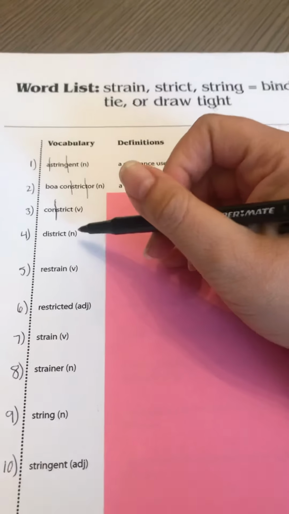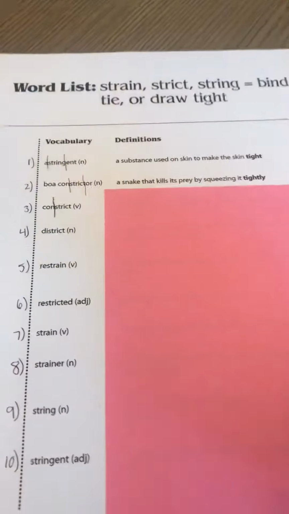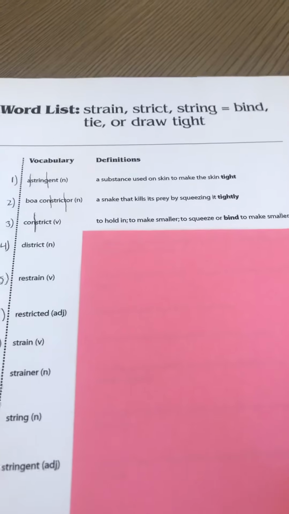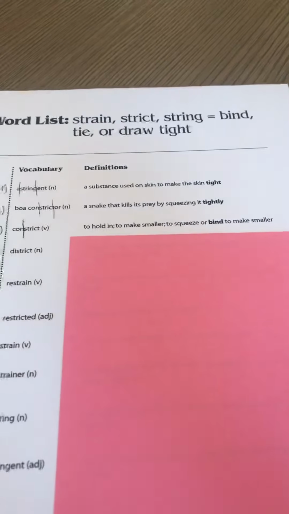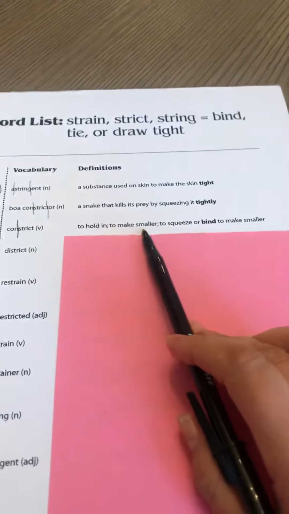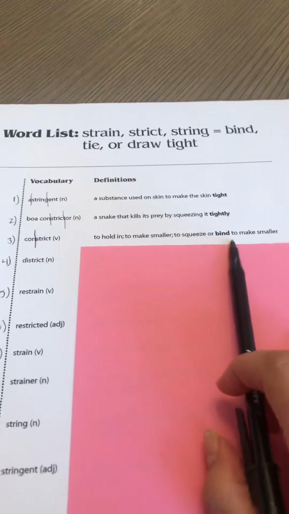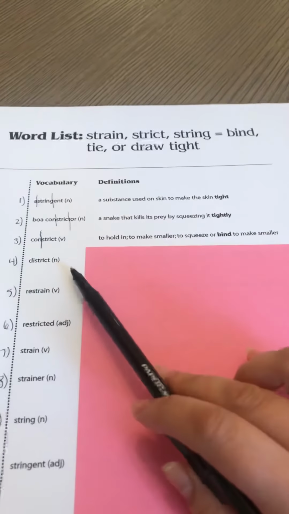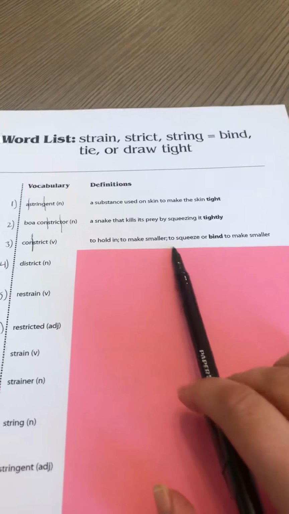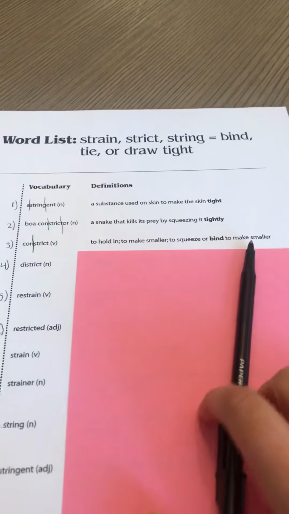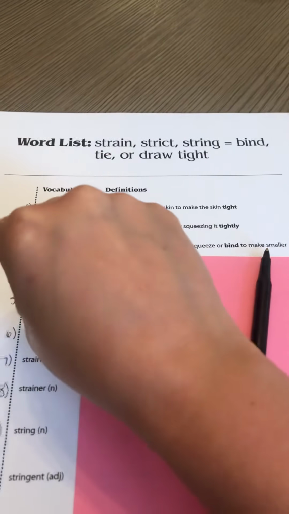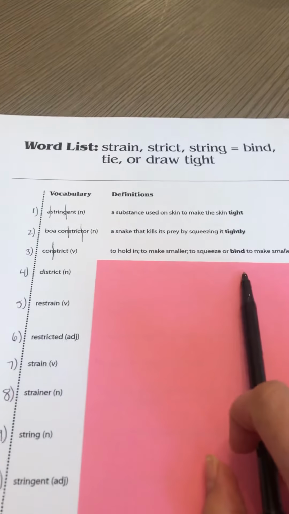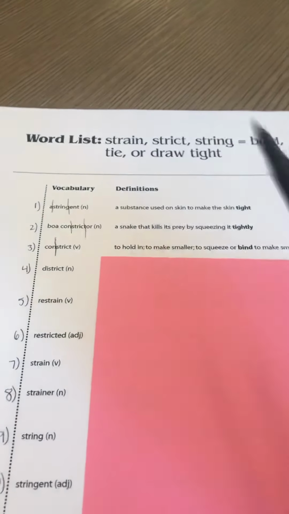Constrict is a verb, so it's going to be something that you do. Okay, so make sure that you use it as a verb in your homework assignment when you use it in a sentence. Okay, here is a definition. To hold in, to make smaller, to squeeze, or bind, to make smaller. Okay, so to constrict. Such as wearing maybe some kind of rubber band around your wrist, it may constrict the blood flow, okay? Make it smaller, to constrict.